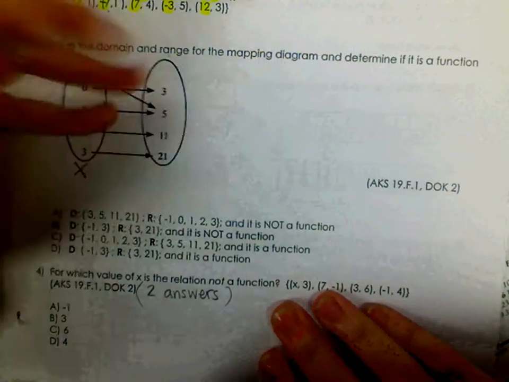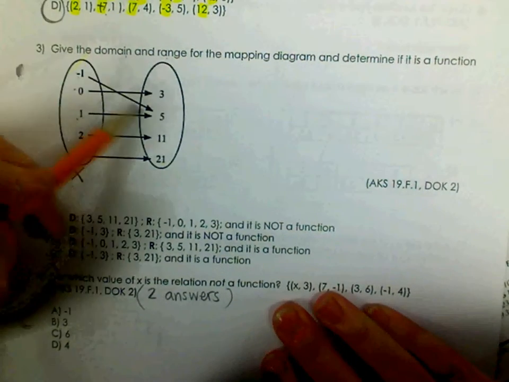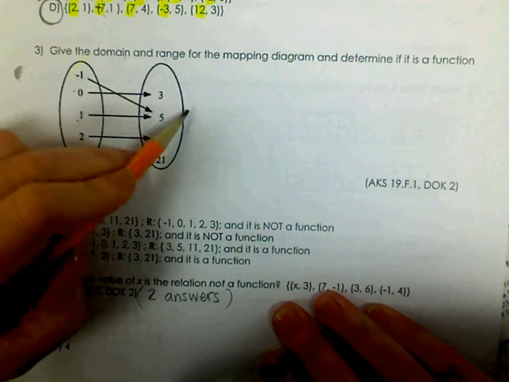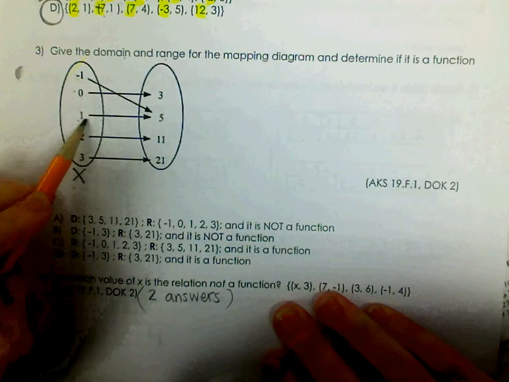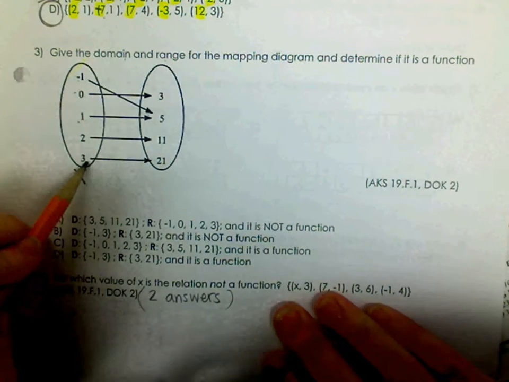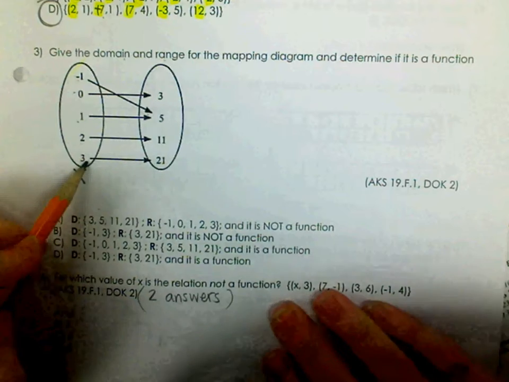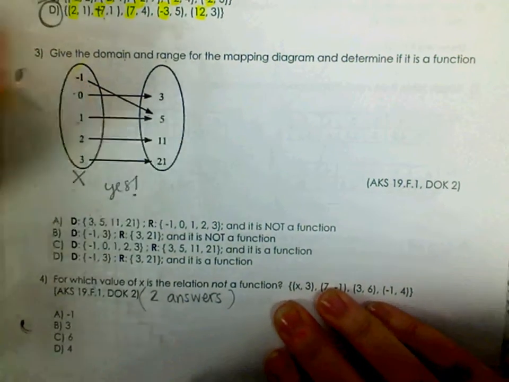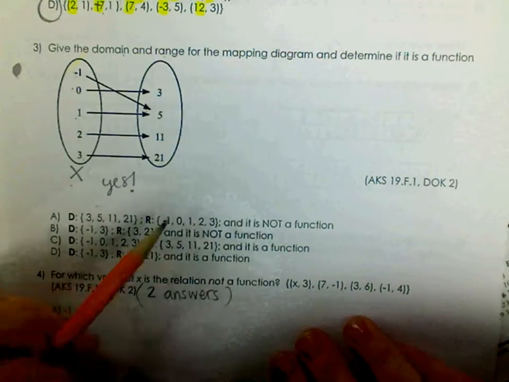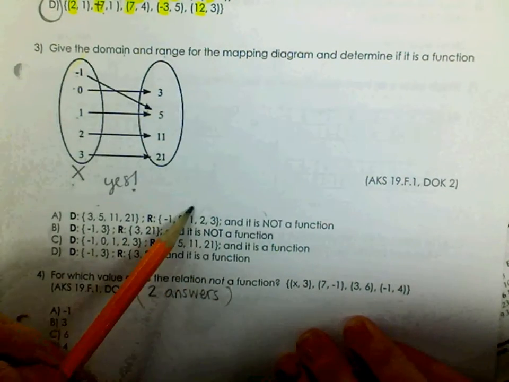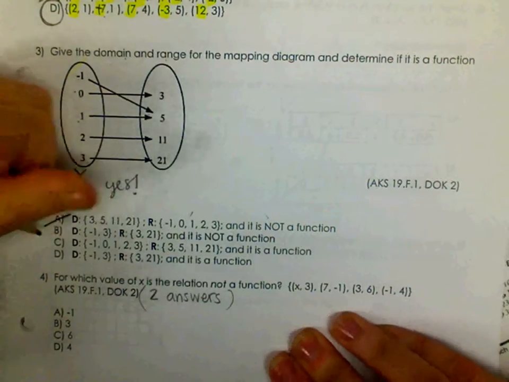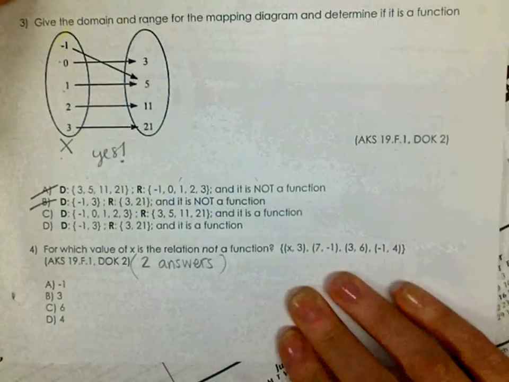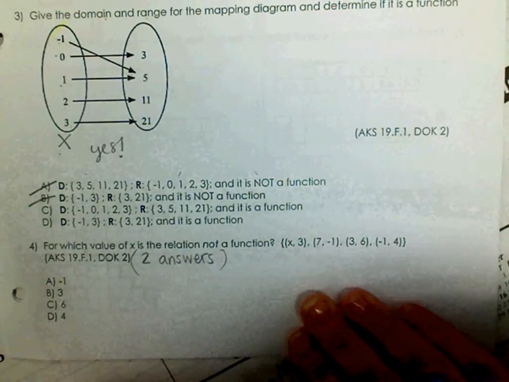So -1 is not repeating. 0 only going with 1, not repeating, not repeating, not repeating, not repeating. So this one is a function. So yes, it is a function. That means we can rule out the ones that say it's not a function. That means A and B. So it has to be either C or D.